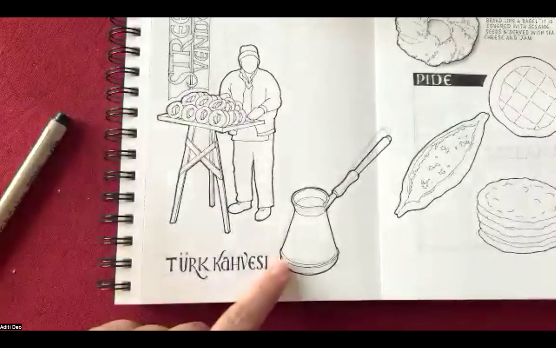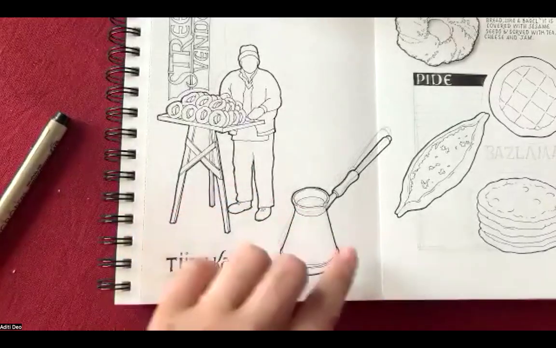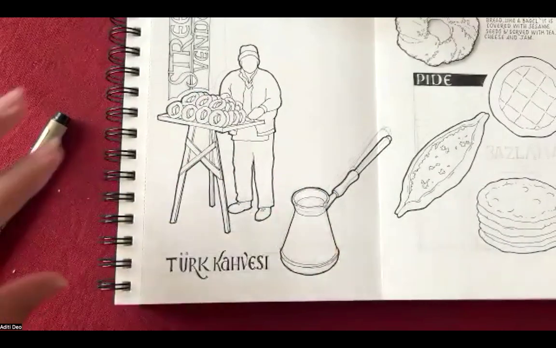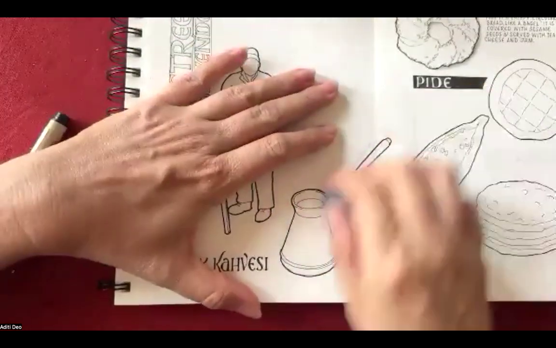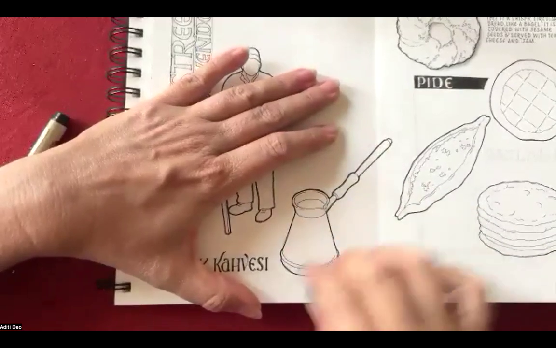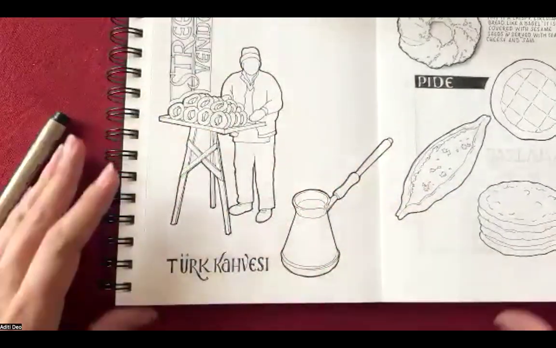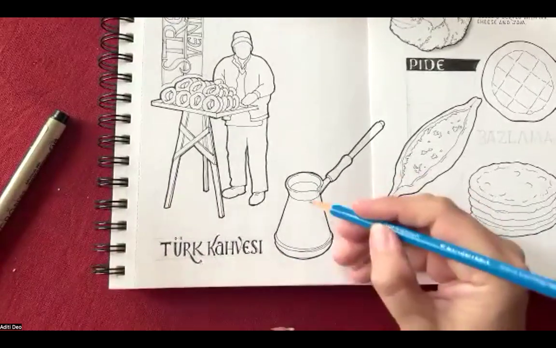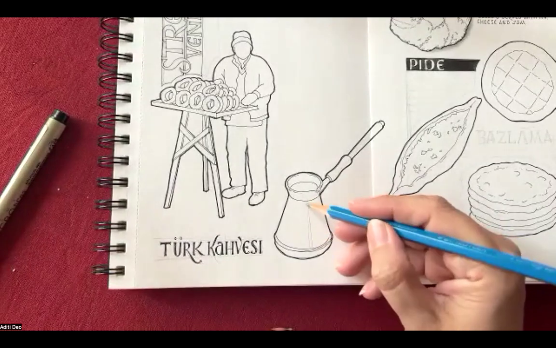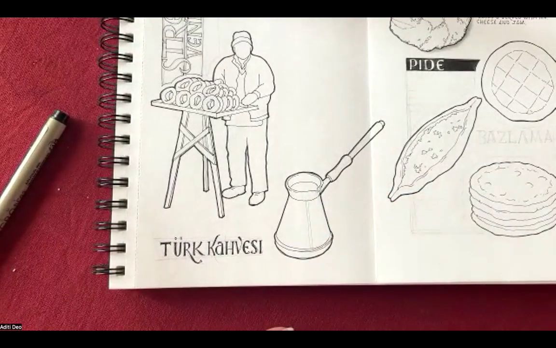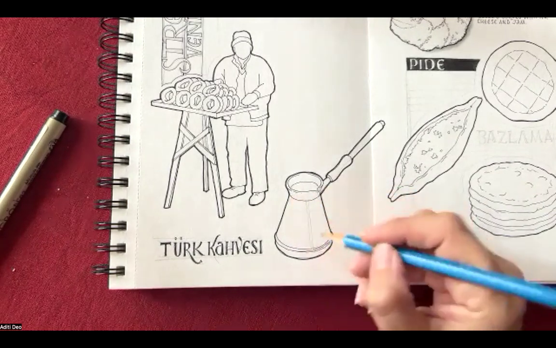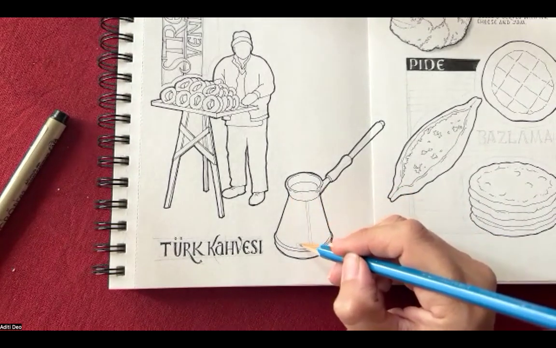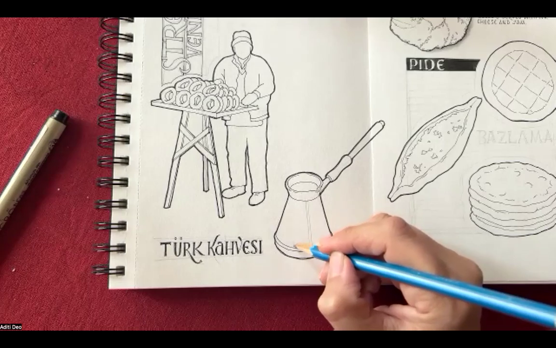Now here, if you want to make the coffee container look like it has all this design, you can make some of the design as you see it also. So I can make it like line art over here. Let me show you. So it's got all this design.